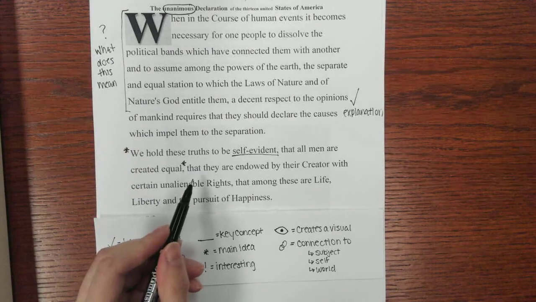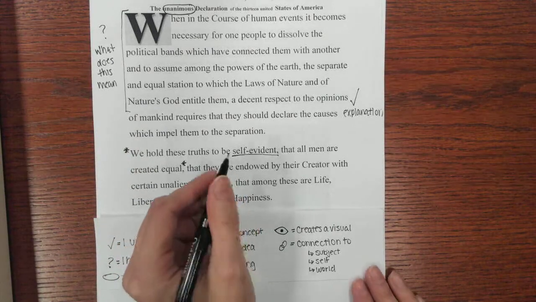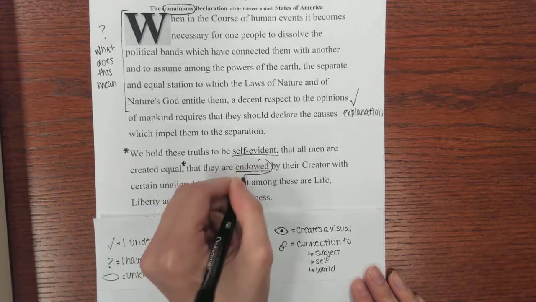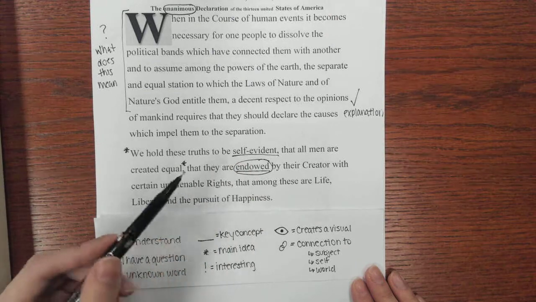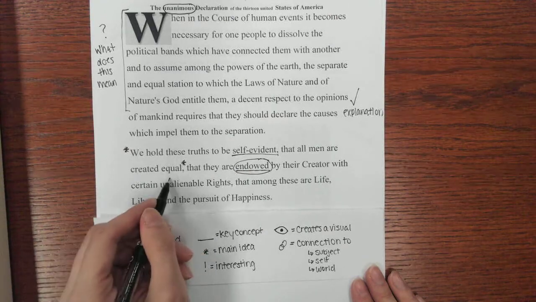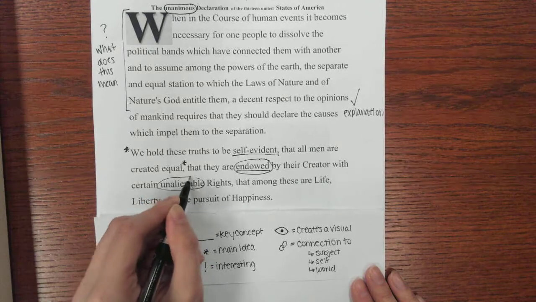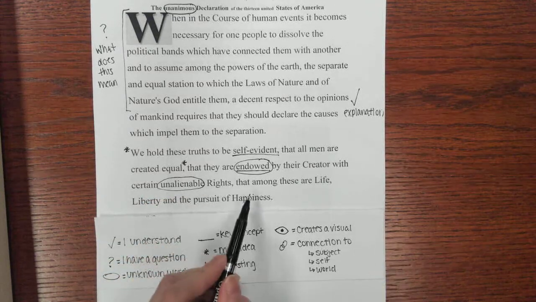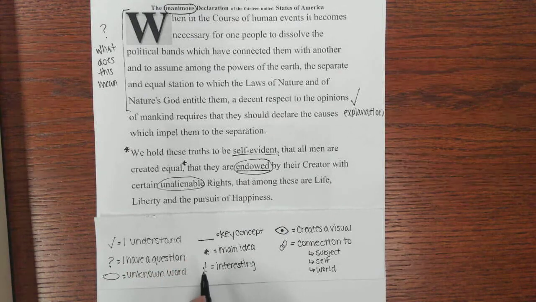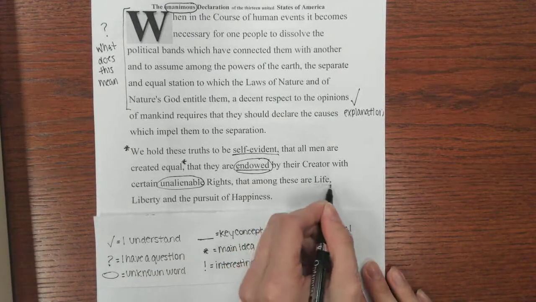That all men are created equal, that they are endowed. Endowed sounds like it could be important as well, so I will underline that as well as circle it if I'm not quite sure what it means. That they are endowed by their Creator with certain unalienable. The student might want to circle unalienable rights. That among these are life, liberty, and the pursuit of happiness. These sound like they could be key points as well, so I will underline them as well.